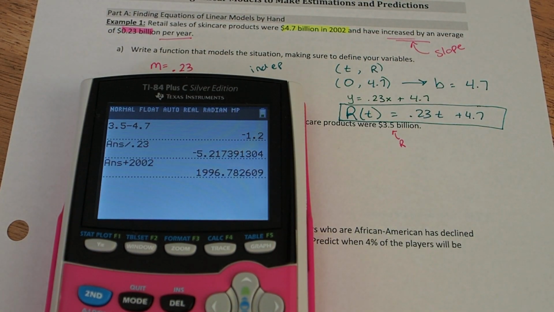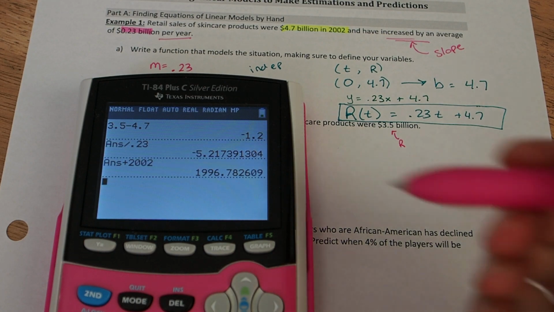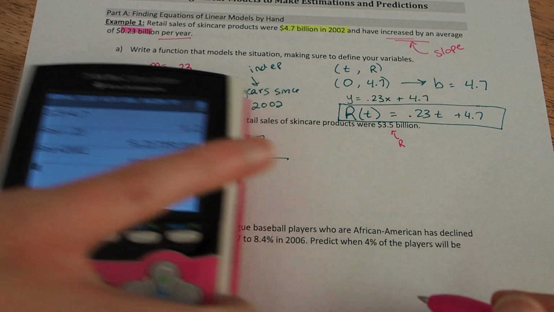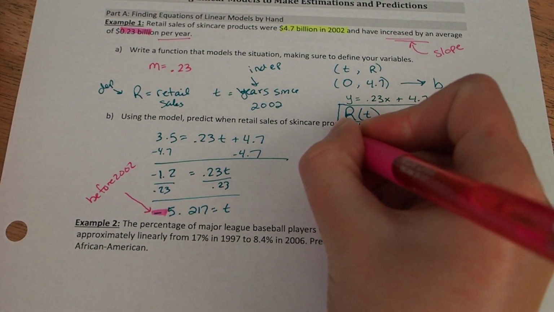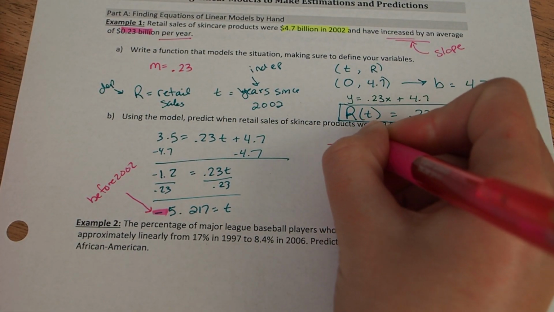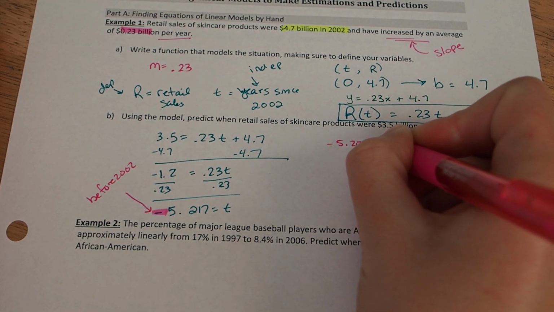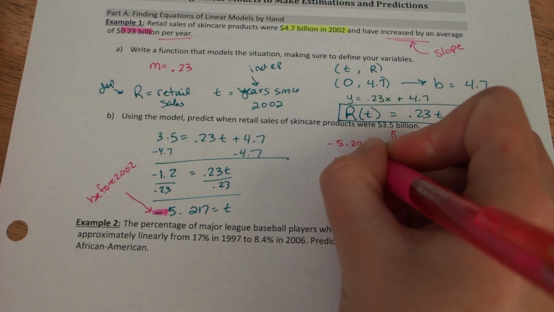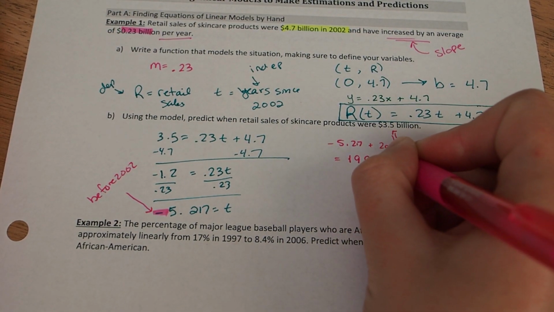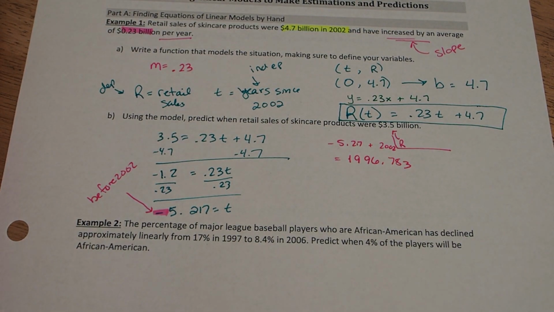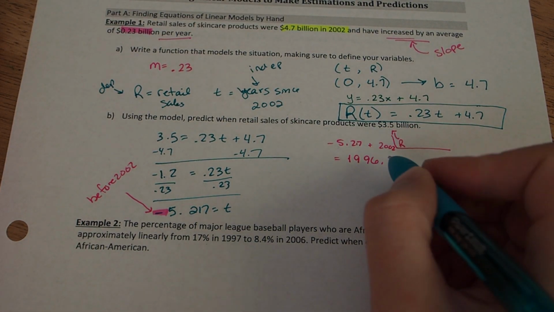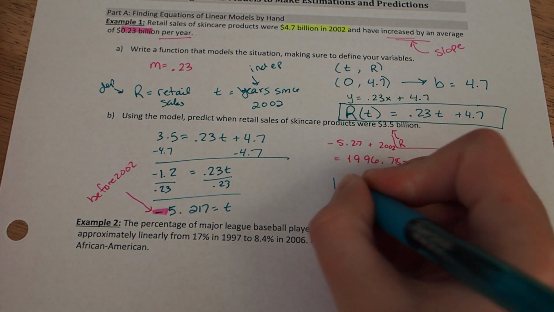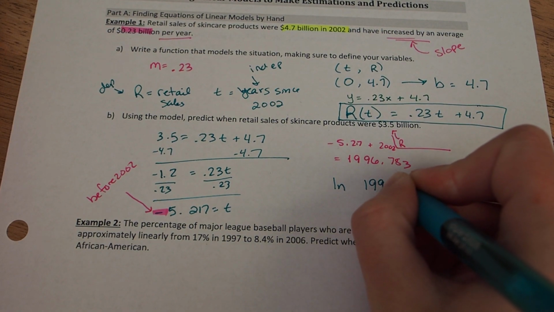So 1996.7 means that it's more than halfway through the year 1996, but it still is in the year 1996. So I'll make a note of that over here. Negative 5.217 plus 2002 is equal to 1996.783. Okay. My conclusion, I'm going to round it because I don't need to say 1996.7 as a year. We'll just say in the year 1996.